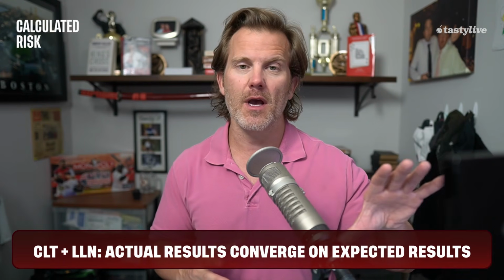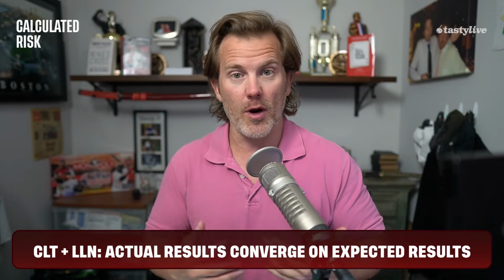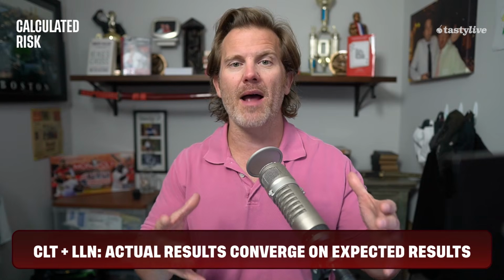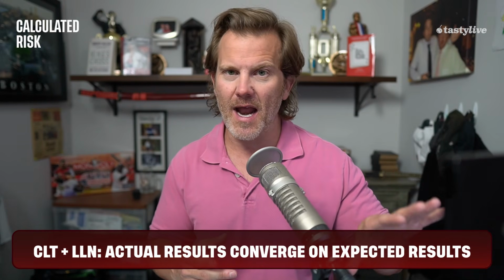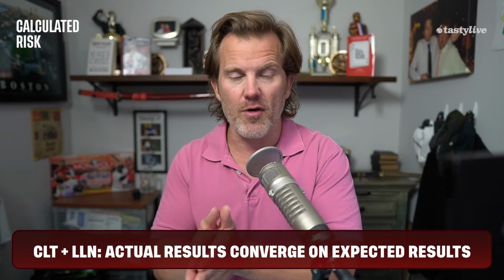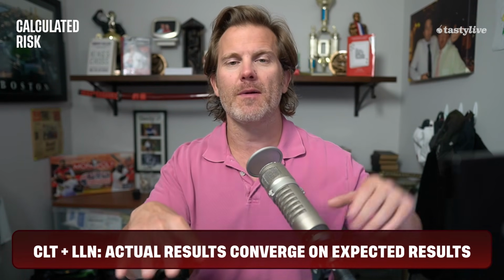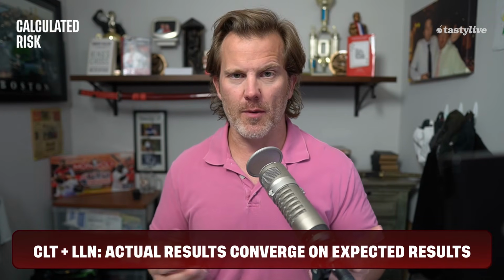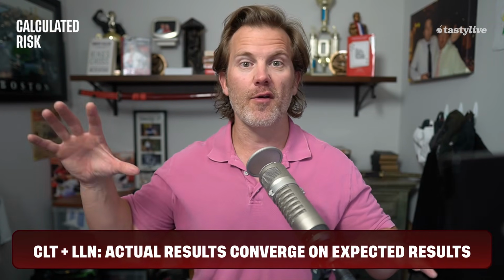Of course, this assumes that the model that you've used to determine what you should get has no errors in the logic chain, no errors in the reasoning, that the model itself is solid. But assuming that is the case, then with enough observations, you are going to see a convergence of the actual results and the expected results. Now, there are actually 2 forms of the law of large numbers. There's the strong form and there's the weak form.